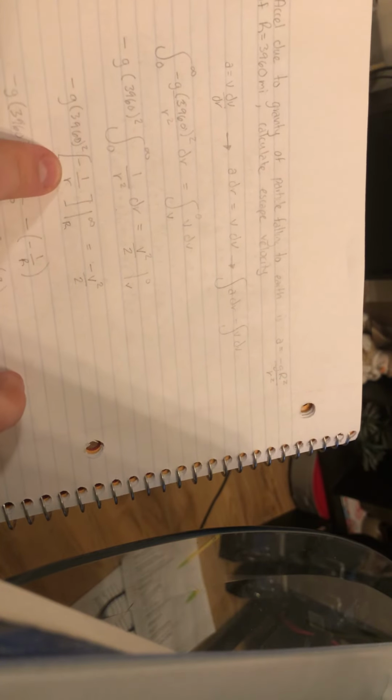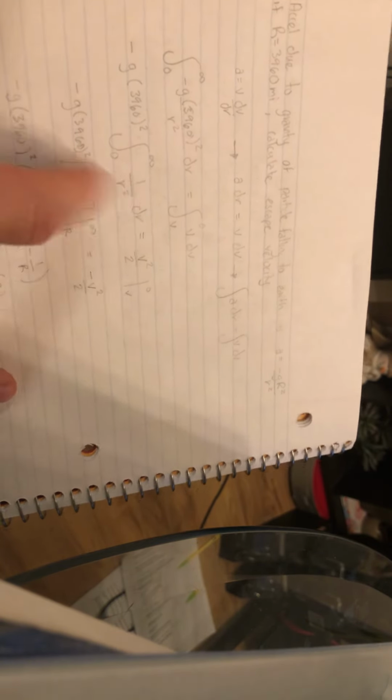That gives us this term here. Solving through, placing in infinity for r, that's going to be 0. 1 divided by infinity is essentially 1 divided by a gigantically large number, which is 0. So we can go away with that term, and we keep this positive 1 over r term.